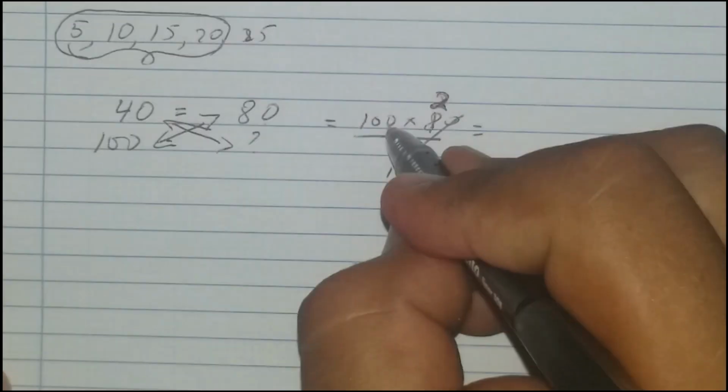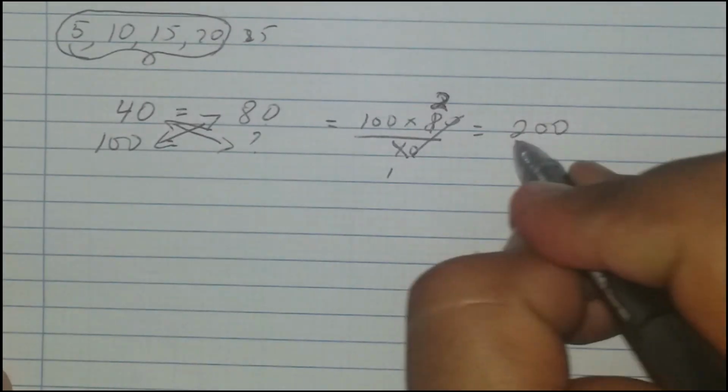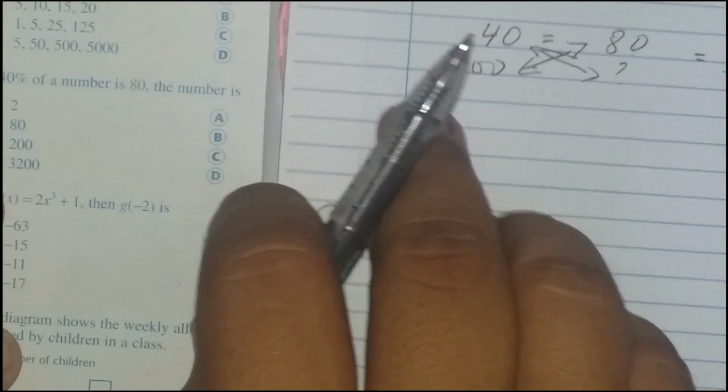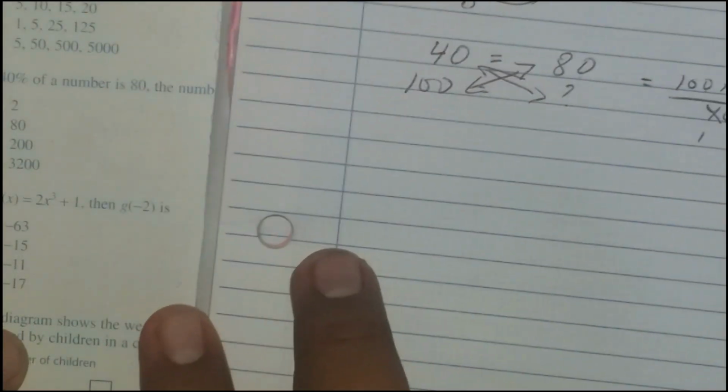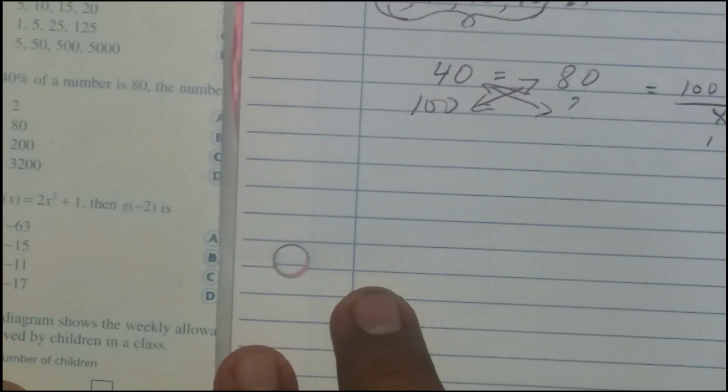So 100 times 2, that is 200. So that means the number was 200, which is C, right? Any questions? Moving on.